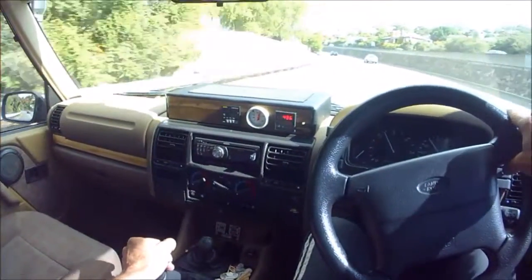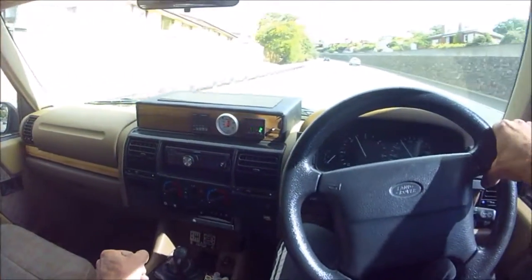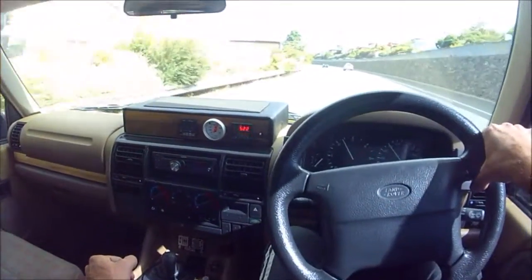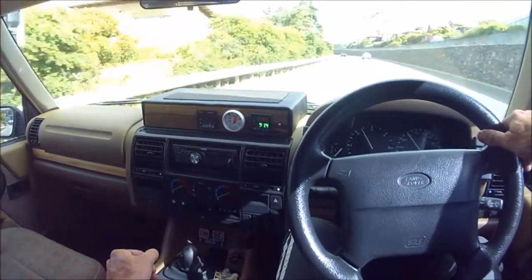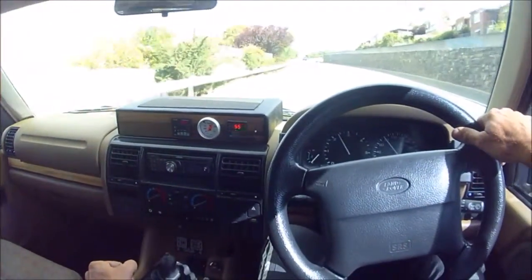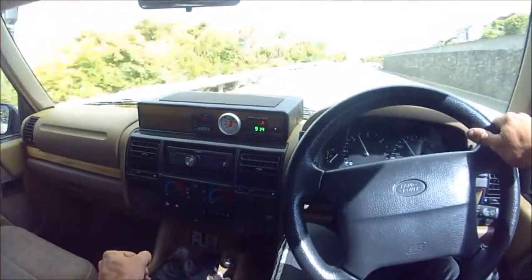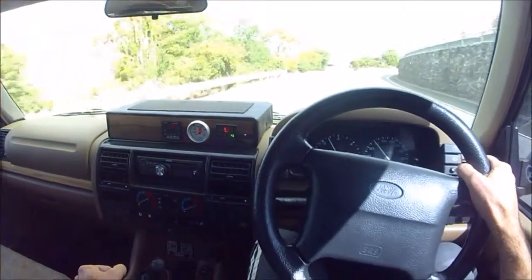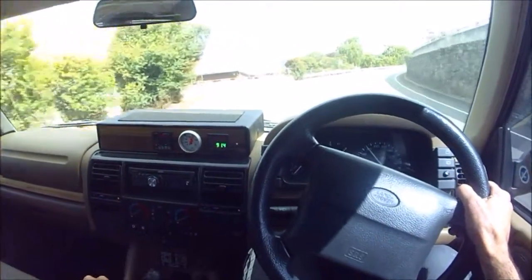So currently running at a block temperature of 78 degrees, 91.3 for the coolant temperature. We're in fourth gear.